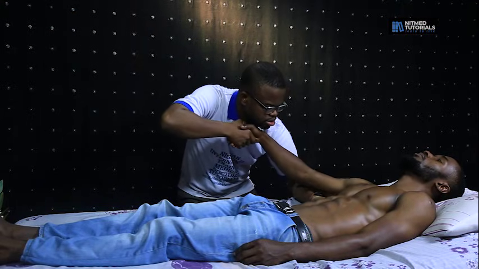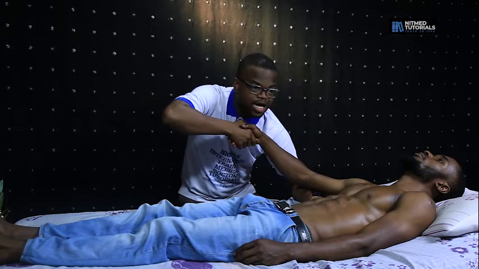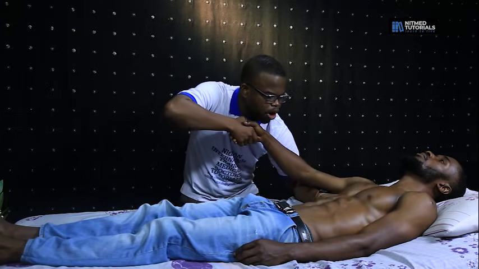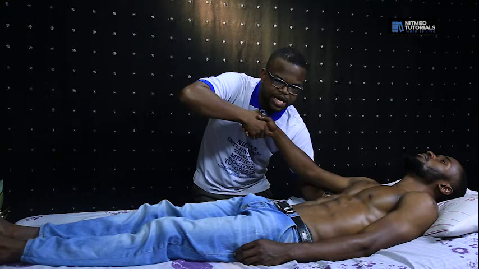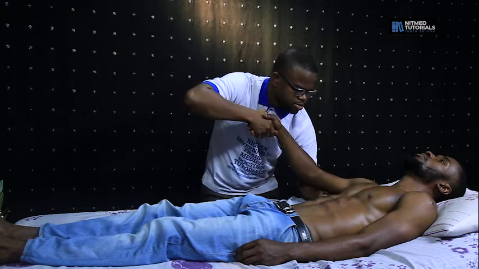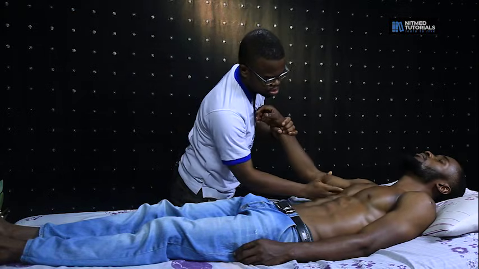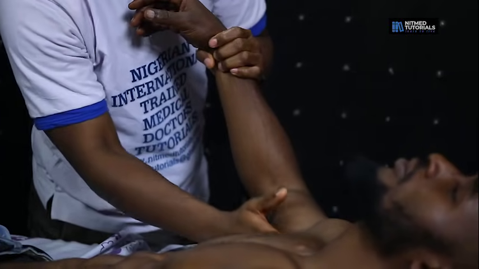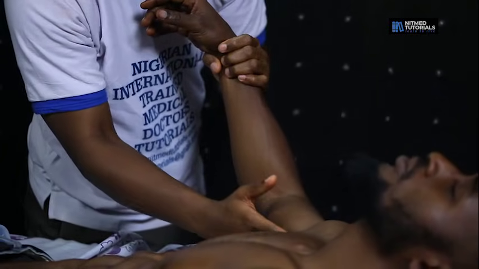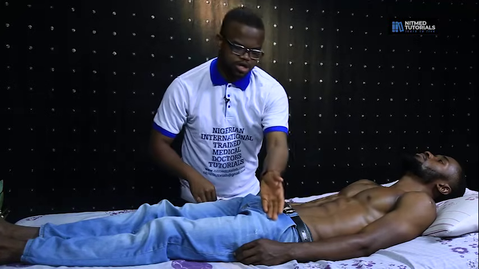Then you go central, okay? Then you go apical, you move up into the apex of the axilla, all right? Then for lateral, you could hold the patient's hand and just examine the lateral on the medial border of the humerus, okay? So that's for examining the axillary lymph node, and you must do the same for the other hand, okay?